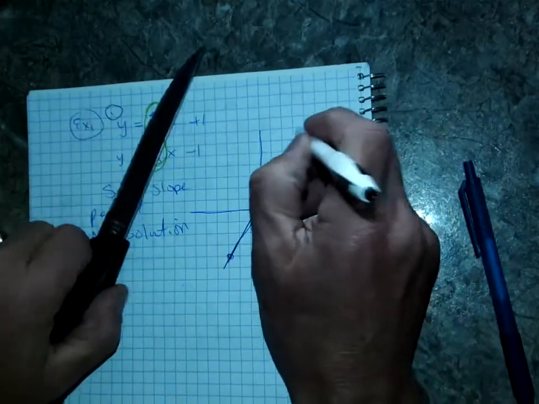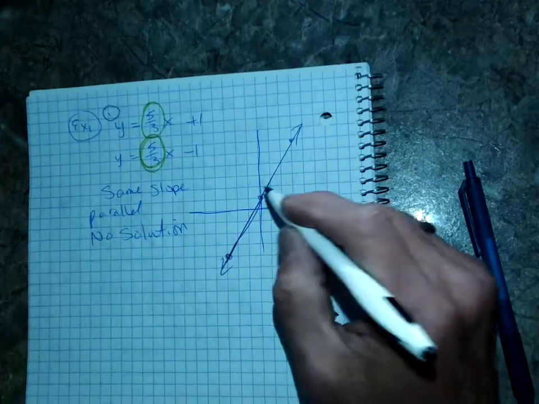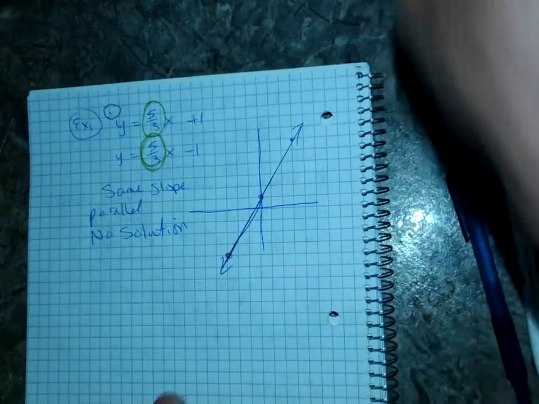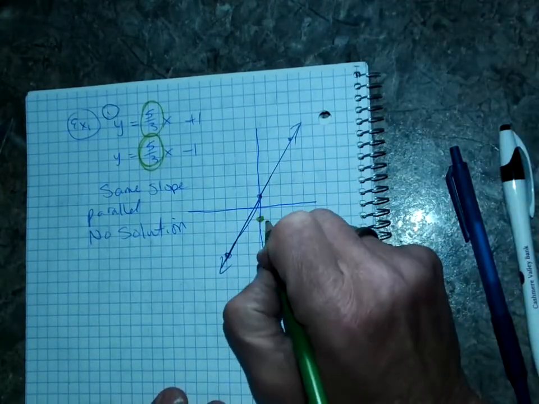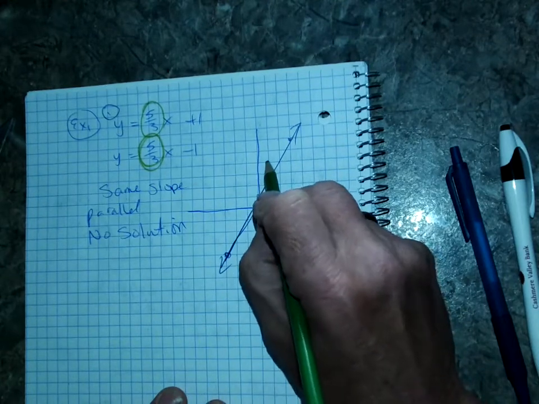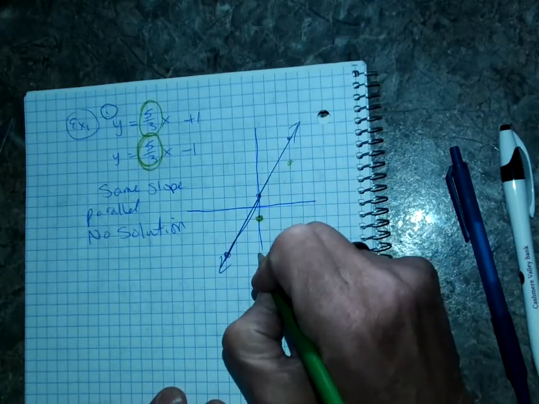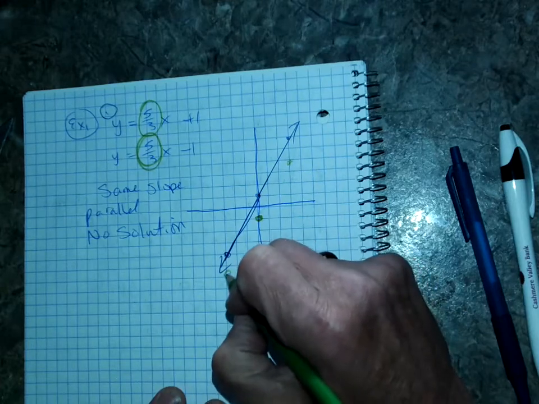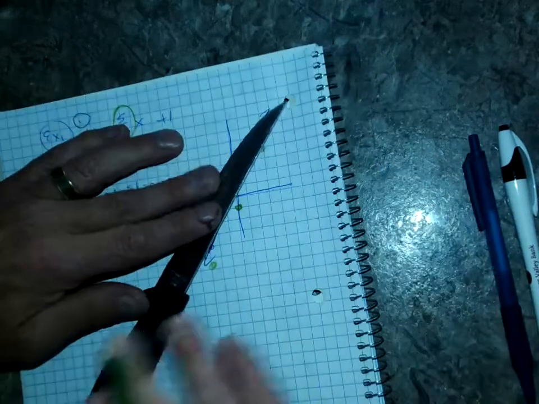Okay, there's the first line. Second line starts at -1, which would be down here, and it's going to be up 1, 2, 3, 4, 5. 1, 2, 3. 1, 2, 3, 4, 5, 1, 2, 3, and there we go.